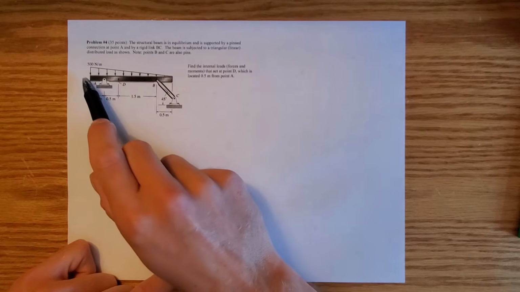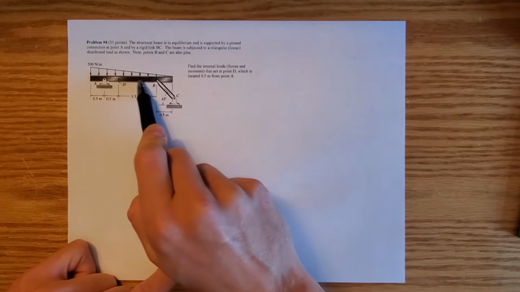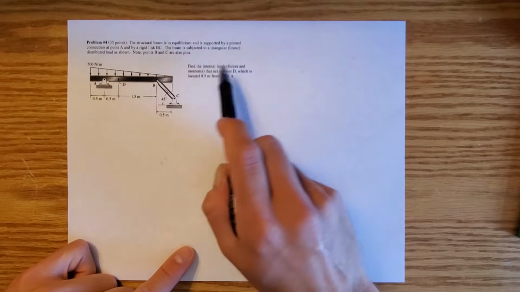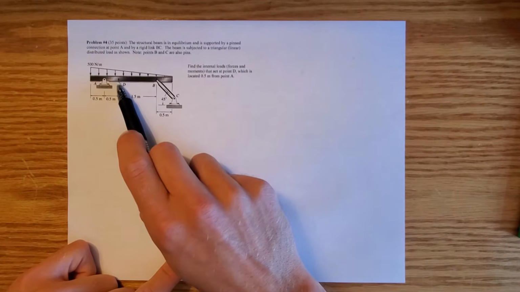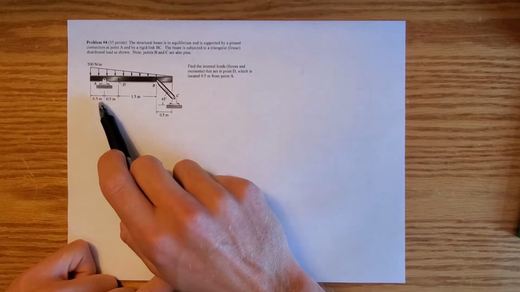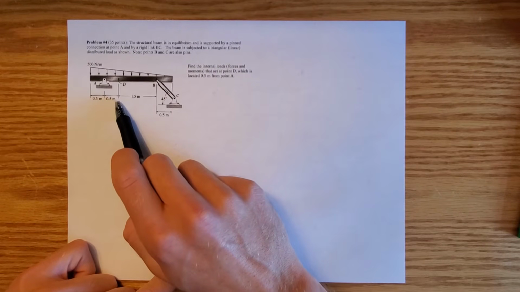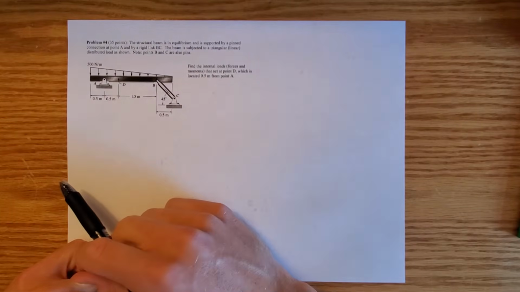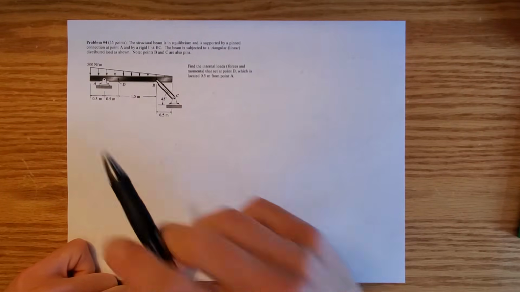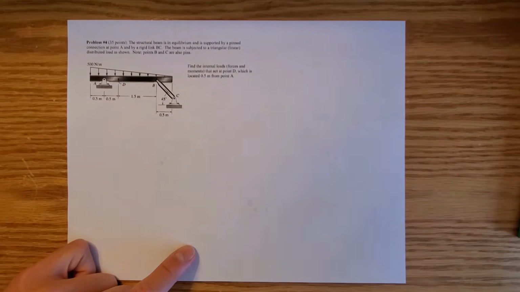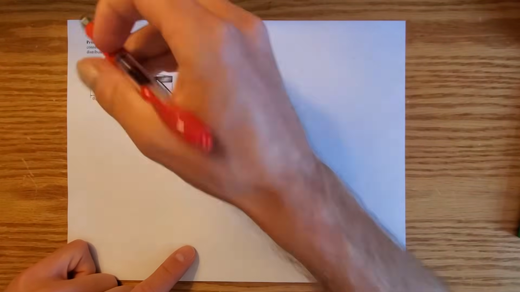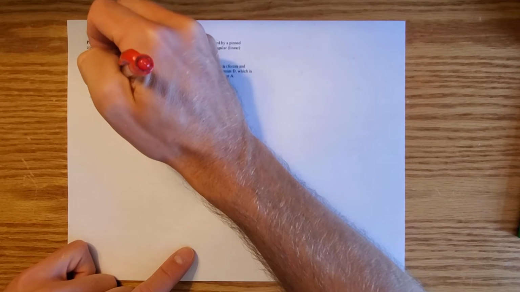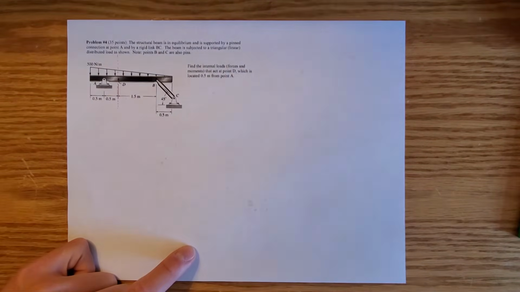We're told that a triangular linear distributed load is shown applied to the beam, and the question asks us to solve for the internal forces and moments that act at point D. And we're told that point D is 0.5 meters to the right of point A, which is a pin. So the first step in any internal forces problem is to identify the point that we want to solve for everything at. And I always like to say, let's draw a dotted line in a different color through that point.